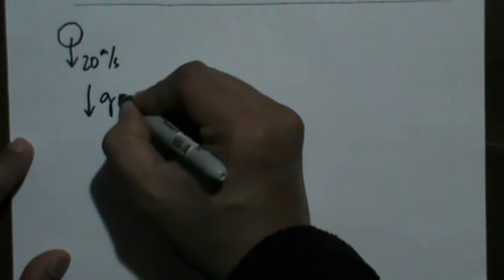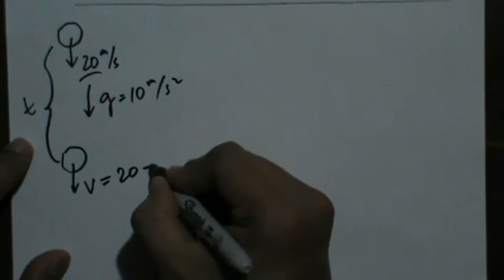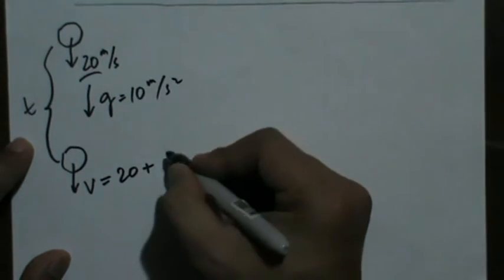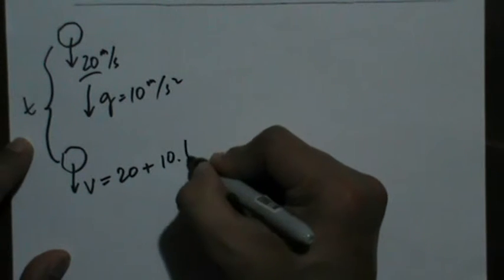So in the second problem we have a little bit different situation. Here the ball has an initial speed 20 meters per second and it accelerates by the g, or 10 meters per second square. And as you know, after it moves t seconds, the speed here will be the initial speed of the ball, 20, plus the increasing speed, here is the gravitational acceleration g times t.